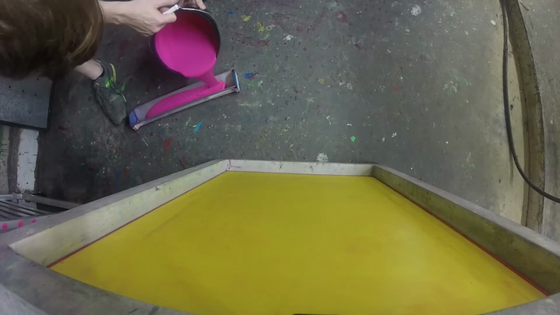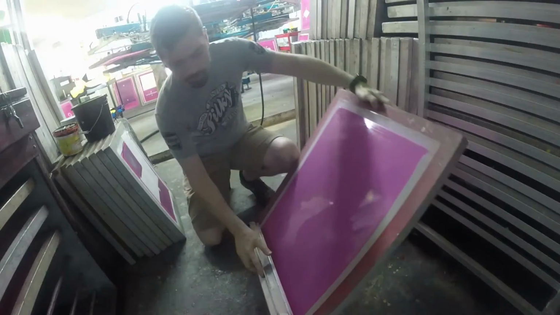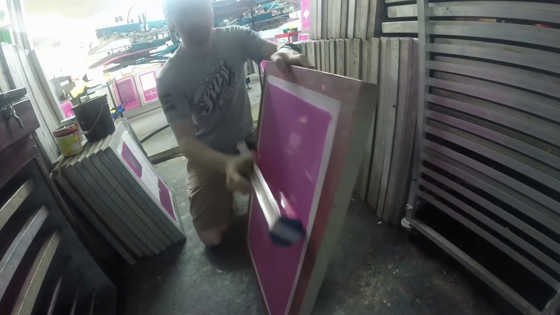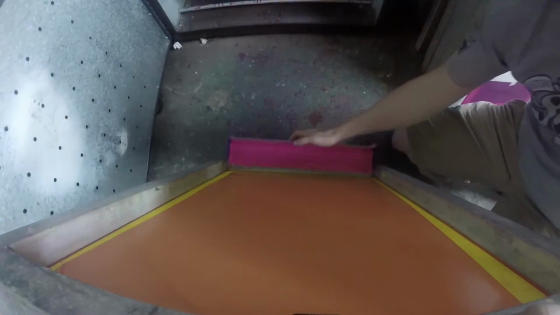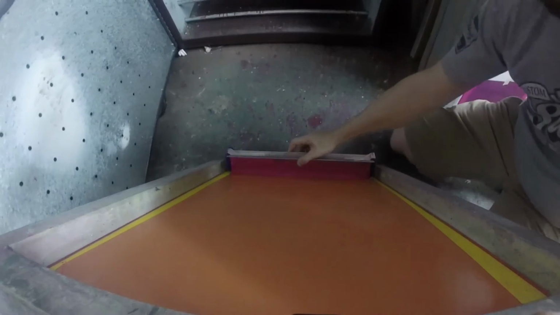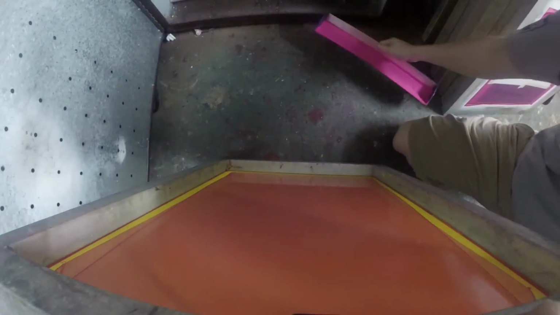A screen is a frame made of either wood or metal with a finely woven polyester mesh stretched over it. When under tension, ink can pass through the openings of the mesh and onto the shirt. An emulsion made of light-sensitive photopolymer is spread onto the screen. Once dry, this layer prevents ink from passing through the mesh. Now the design needs to be etched into the emulsion.